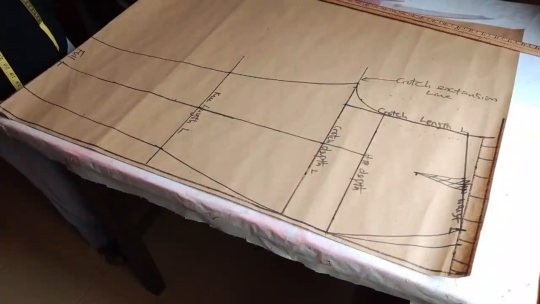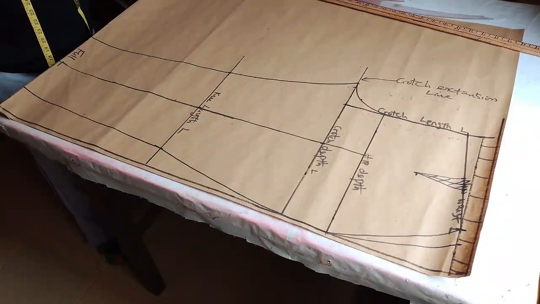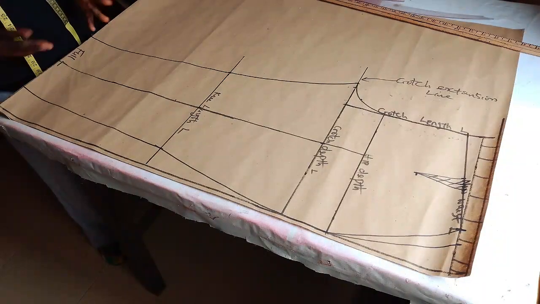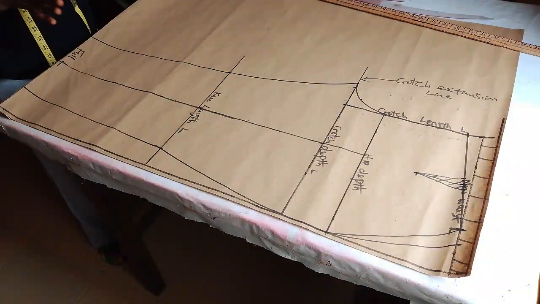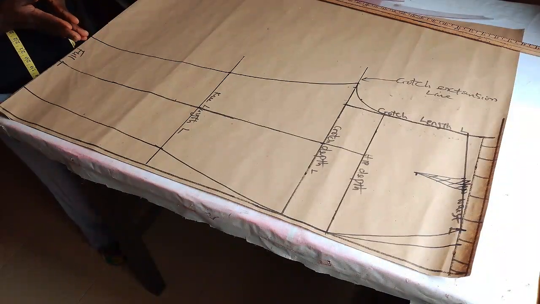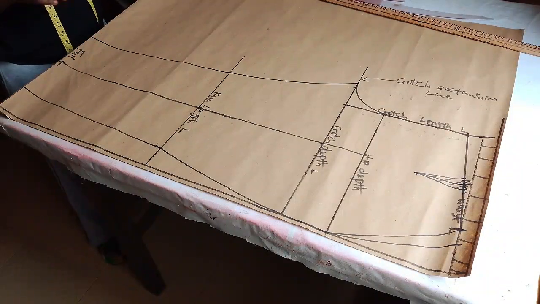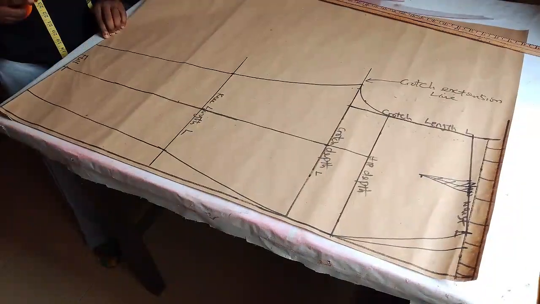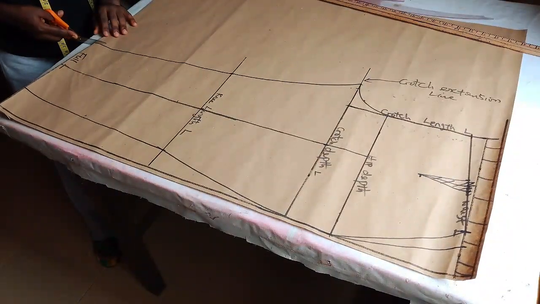So for this one, you don't need to add any sewing seam allowance on your fabric again for the front pattern. You've already added it to your paper, okay? Please do not forget that. So now we're going to cut out.